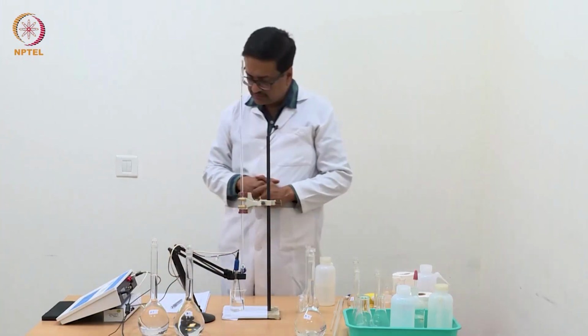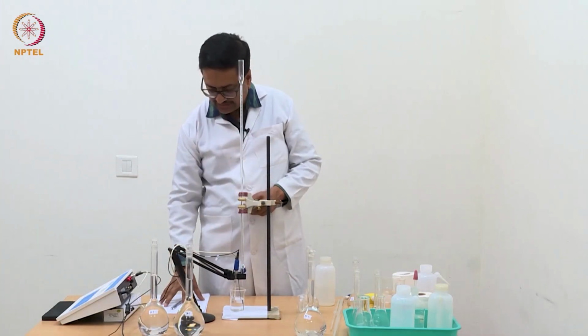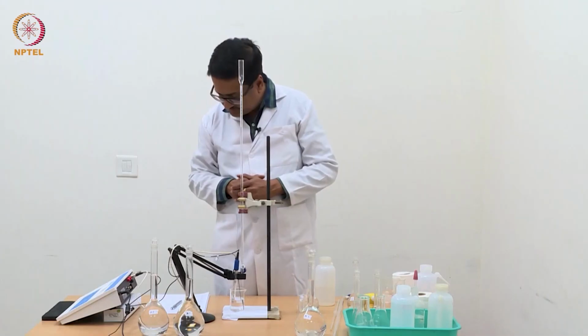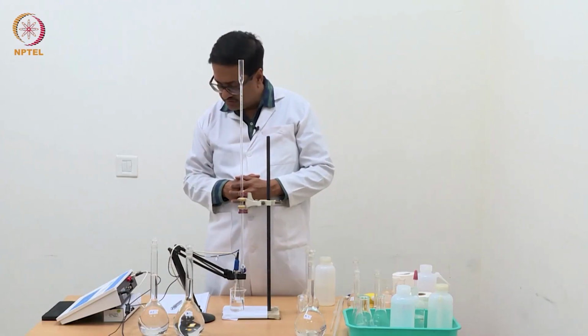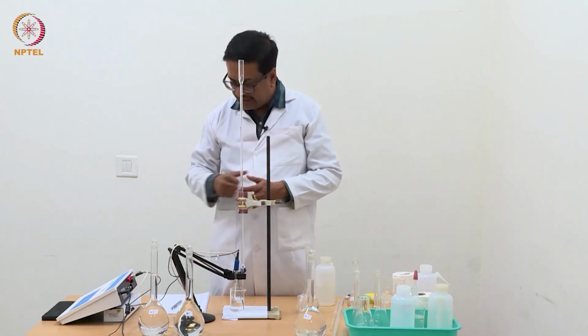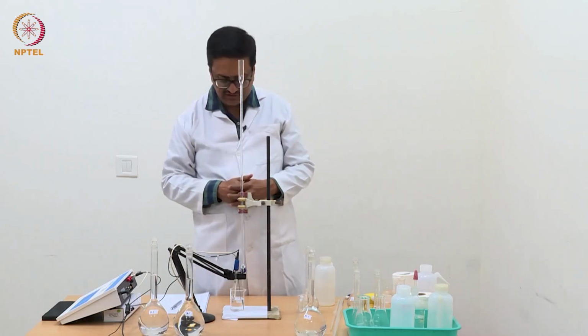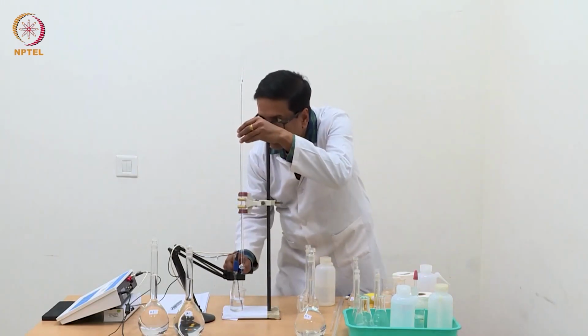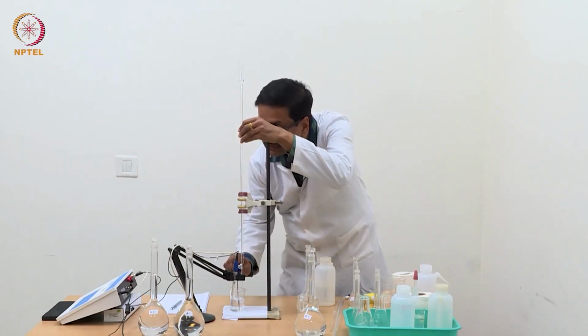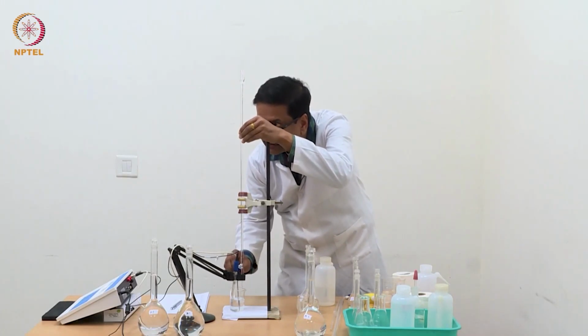So you have seen that the last two consecutive additions have increased the pH from 9.36 to 10.21 and now it is 10.32 and I have reached 1.56 ml. Maybe just two more readings will be enough for us to end this titration.